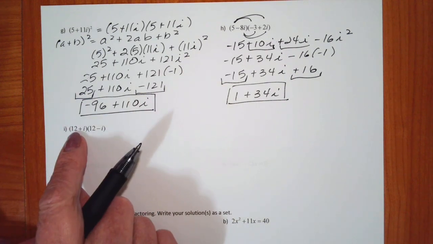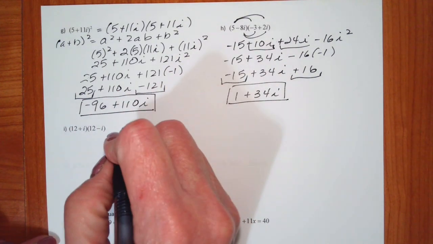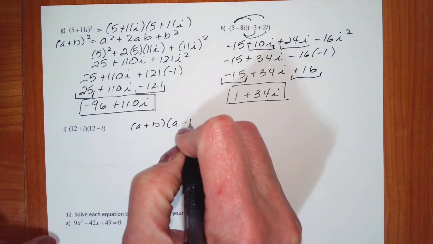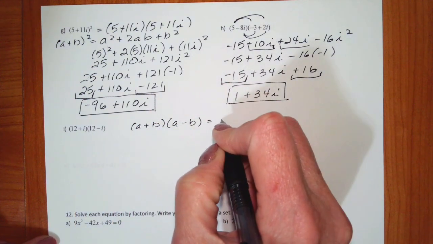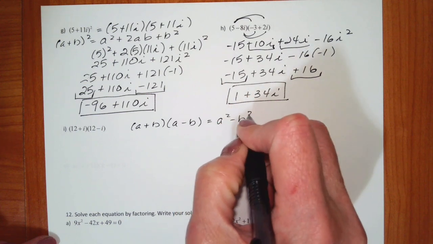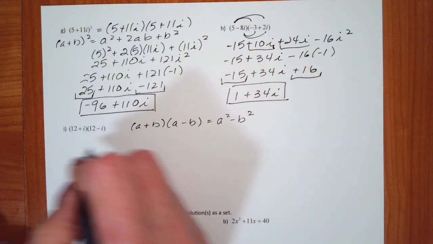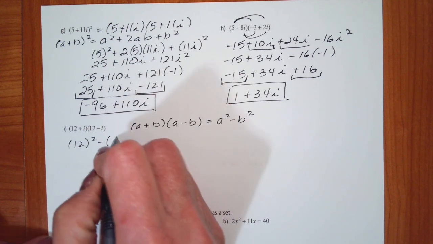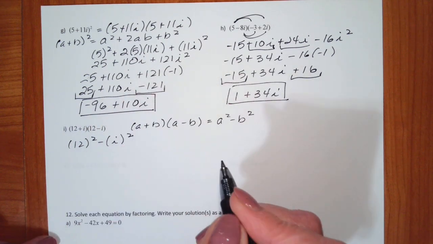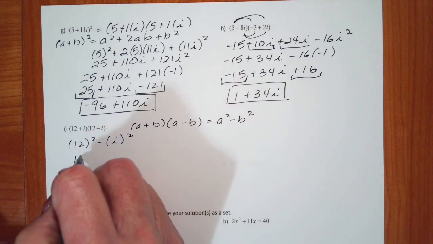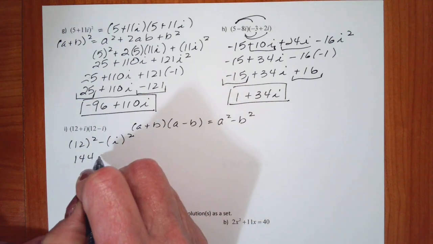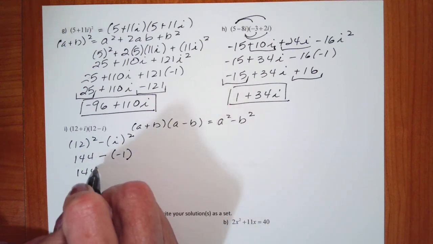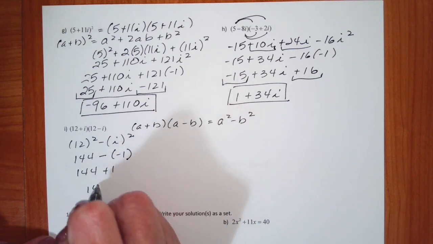Okay, if I have 12 plus i times 12 minus i, this is a difference of squares. If I have a plus b times a minus b, this is a squared minus b squared. So this will become 12 squared minus i squared. 12 squared is 144 minus negative 1. So that's 144 plus 1, which is 145.